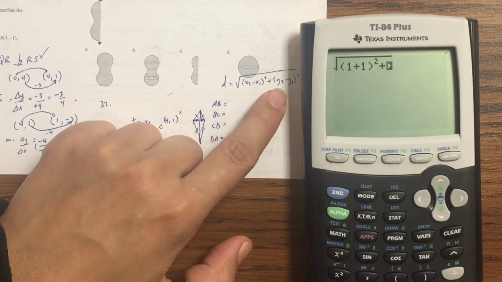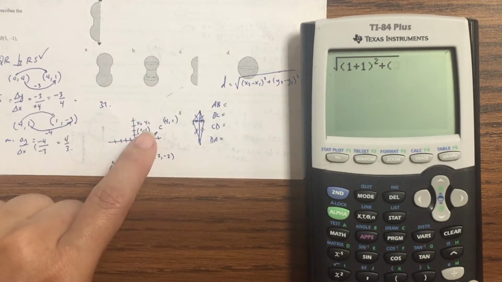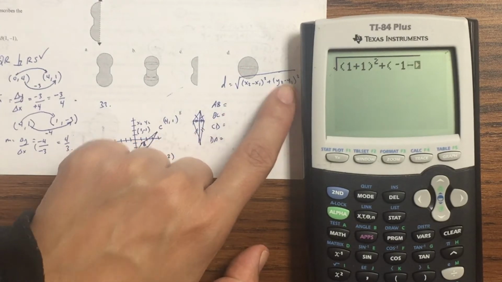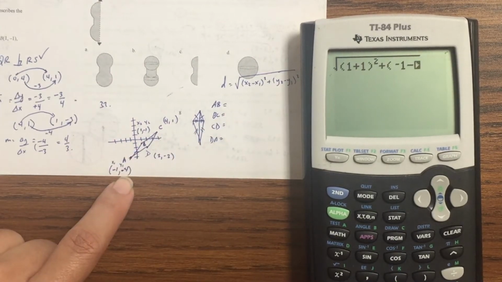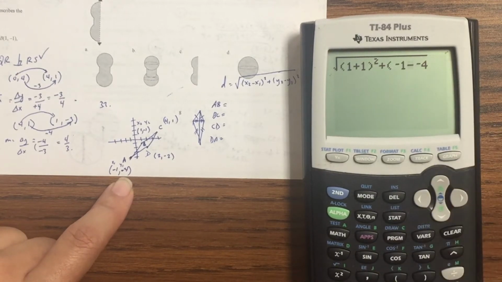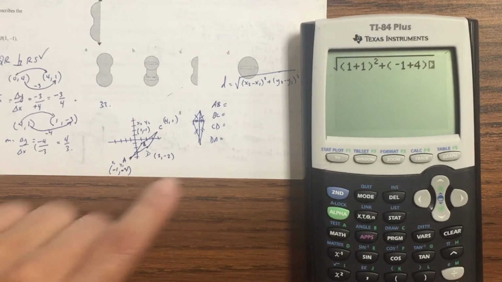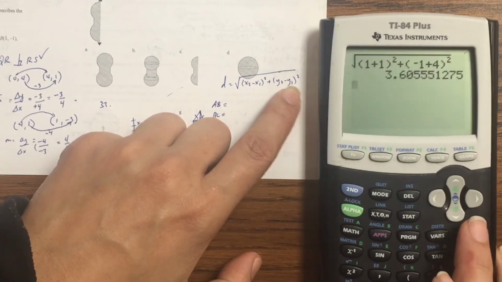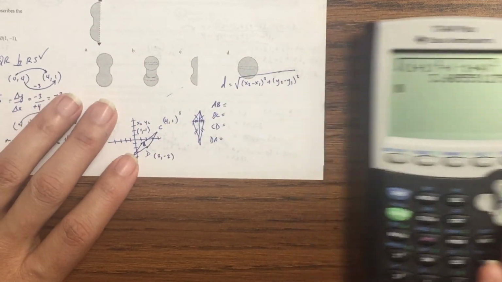Plus open parentheses y2, which is -1, minus y1, which is -4. Again, two negatives next to each other are going to make a positive 4, squared. Enter. All right, so 3.605.